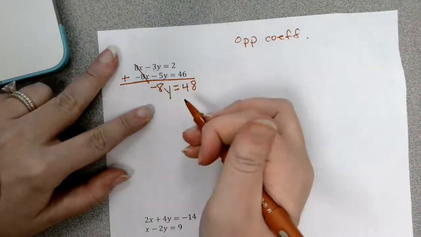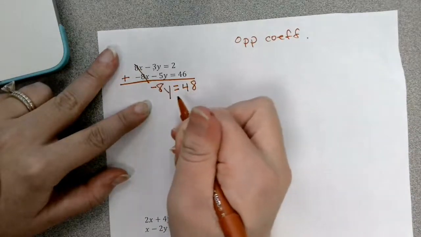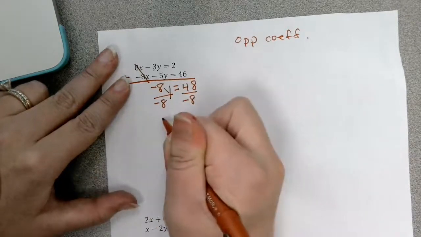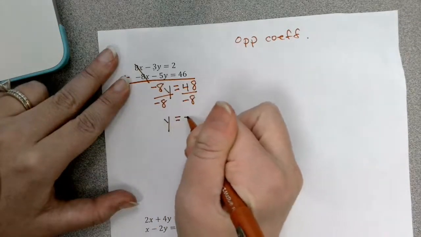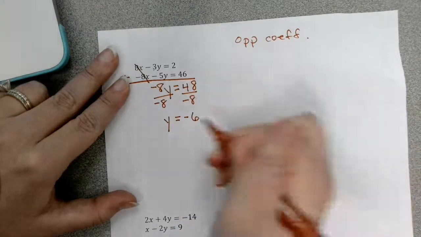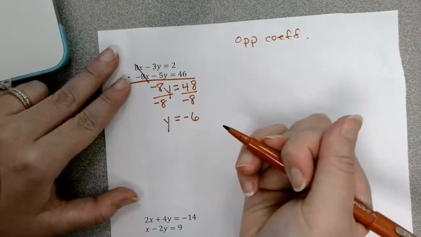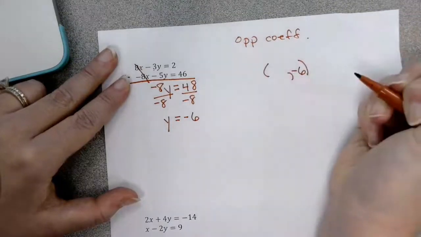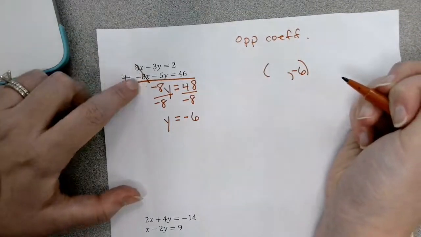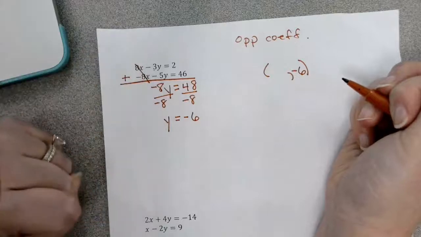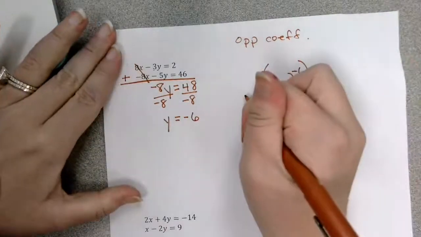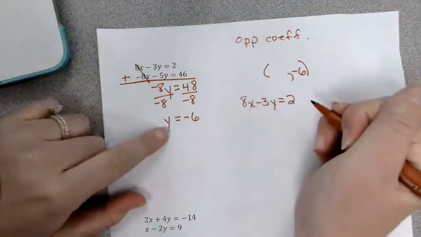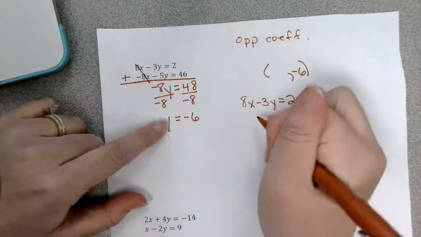Now I can solve for y because it's just negative 8y equals 48. Divide both sides by negative 8. Y is negative 6. However, just like when we did substitution, we're not done because we have our y value, but we need our x. We can pick either equation to work with. I'm just going to pick the top one. And I'm going to plug in negative 6 for my y.